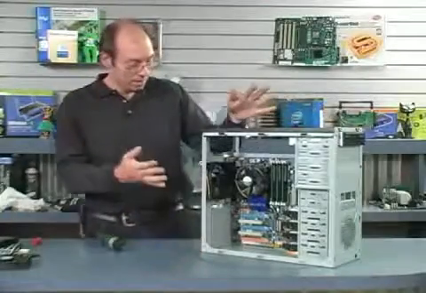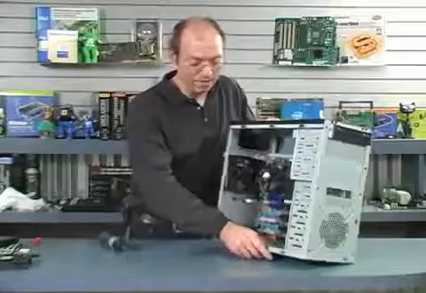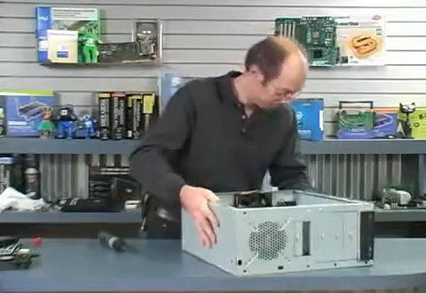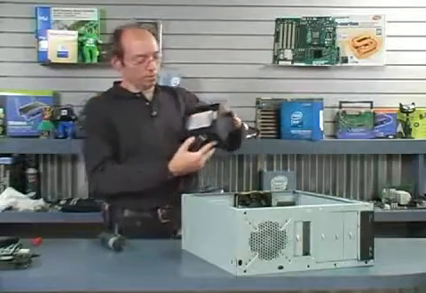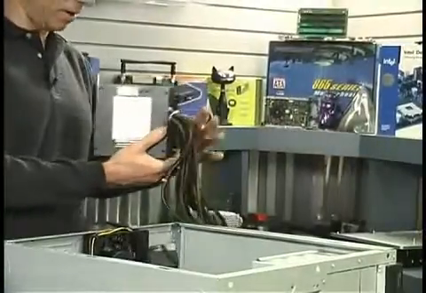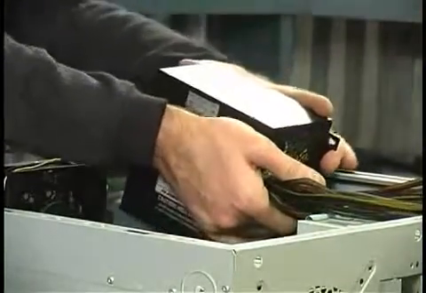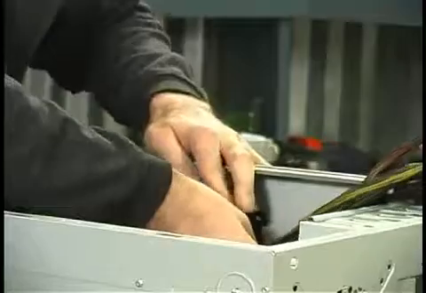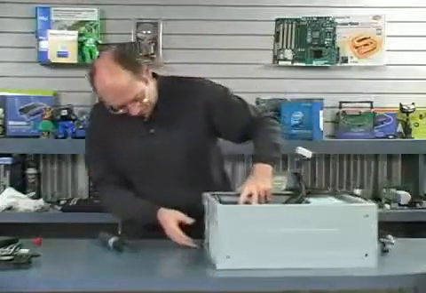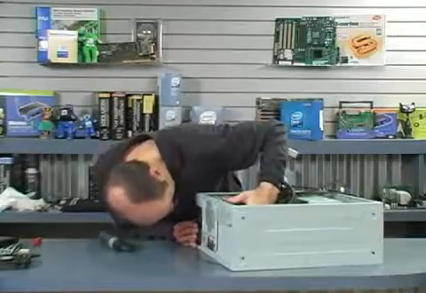So now, at this point, I need to install the power supply. So that's going to be next. Now, in order to do that, we have to lay the system down, get my power supply, which I have here. I'm going to be using a 510 watt PC Power and Cooling supply. And I'm going to set it into the case. Make sure I've got it in the right orientation, and get it to line up with the screw holes, and then I will put in the screws.